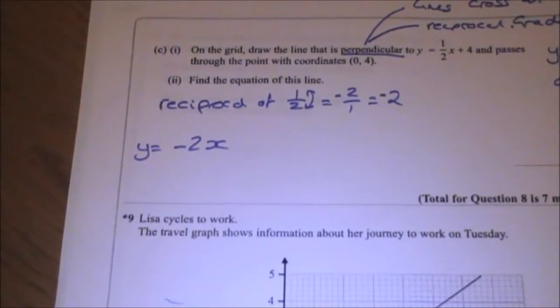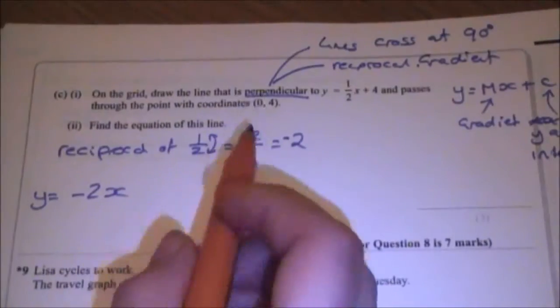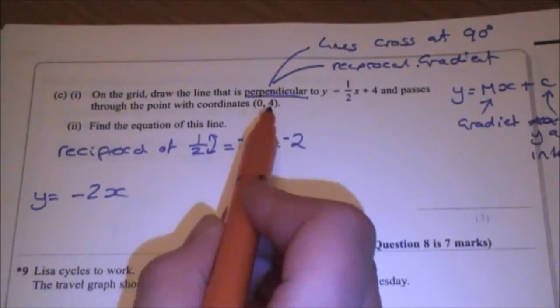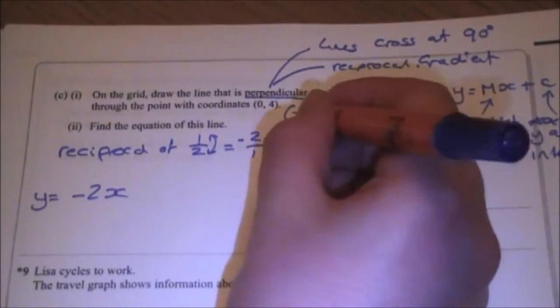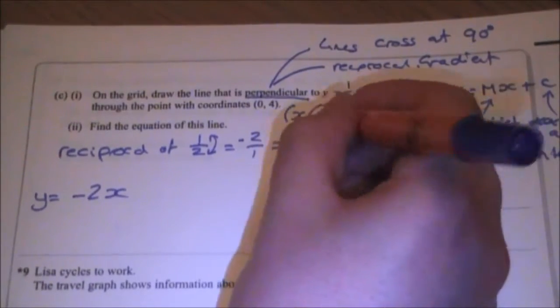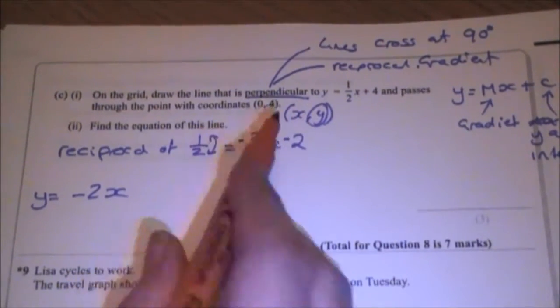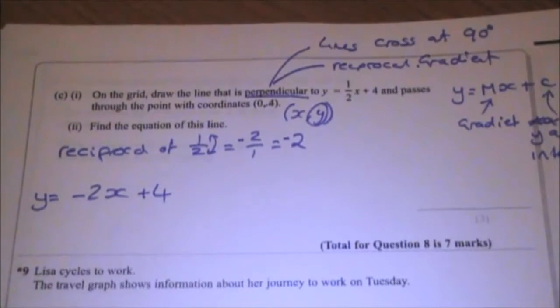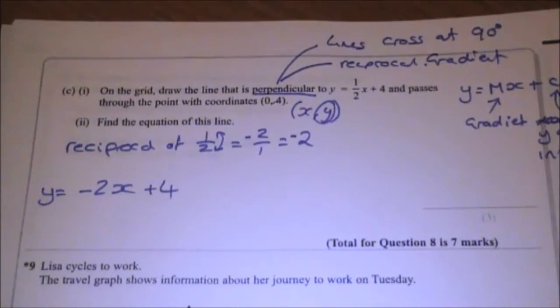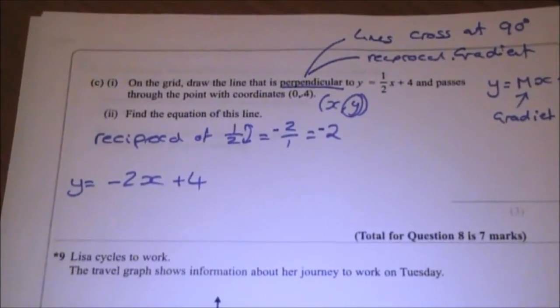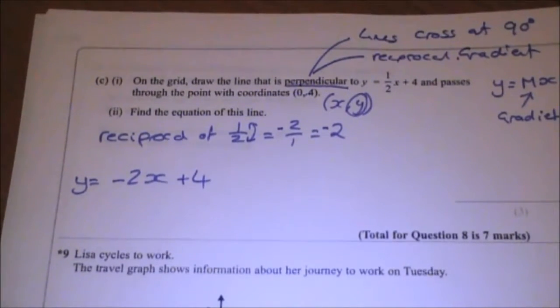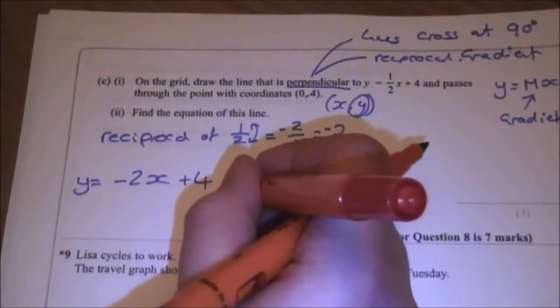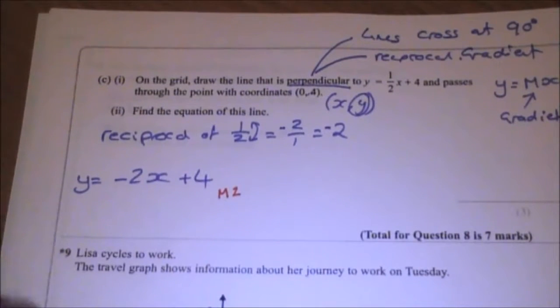y equals negative 2x. And because it tells me it cuts through the point 0, 4, and remember coordinates are written in the form of x, y, it means that my y-axis intercept is 4. So it's going to be y equals negative 2x plus 4. Now that's enough there to give me 2 marks. However, in order to get the 3rd mark, I still need to plot the line.